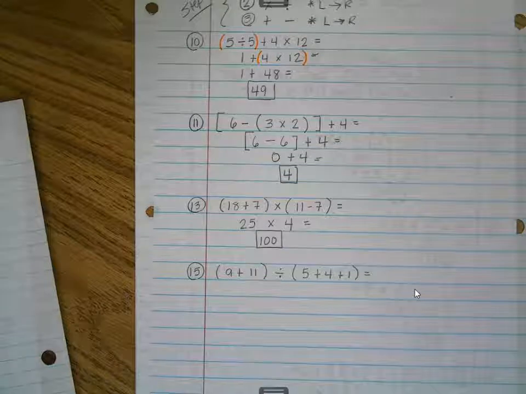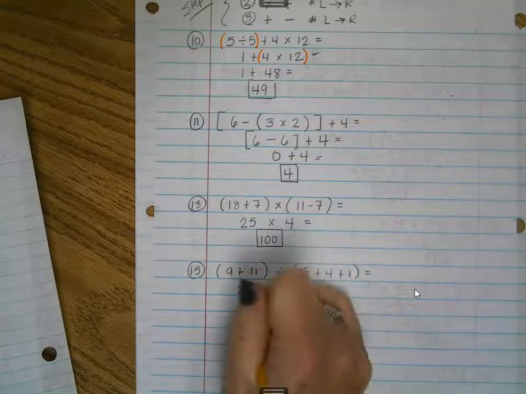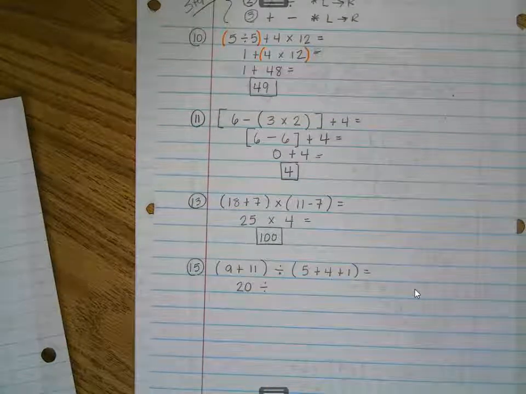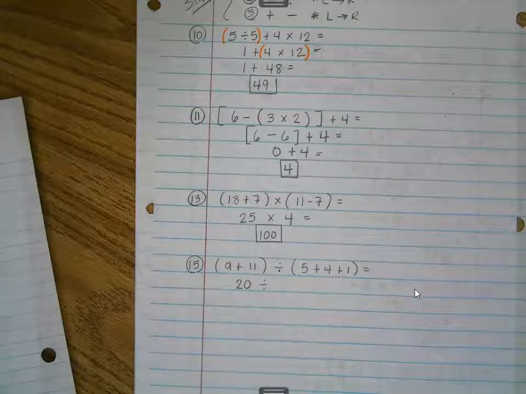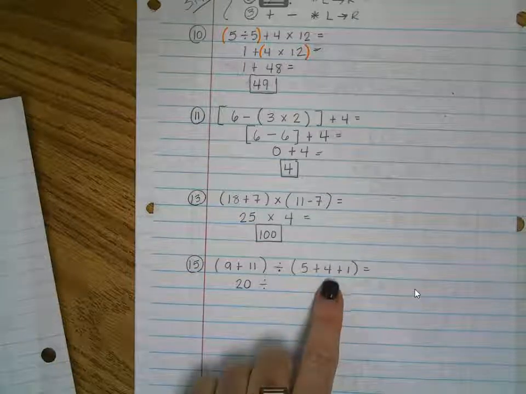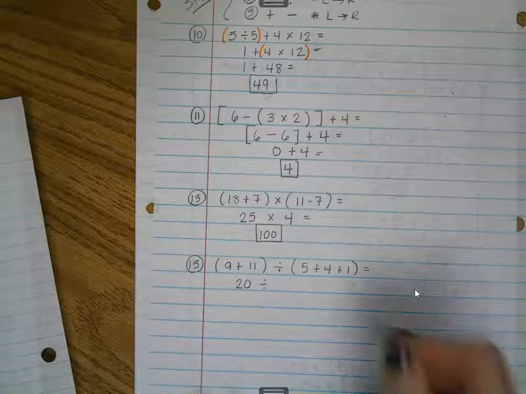So 9 plus 11 gives us 20. All right, the parentheses disappear. We evaluated what's in them. Down comes the division symbol, and now we're ready to add. Because of the commutative property of addition, you can add these in any order you want to, and you can add them all at one time. It's not going to matter. 5, 4, and 1 is going to give you a sum of 10.